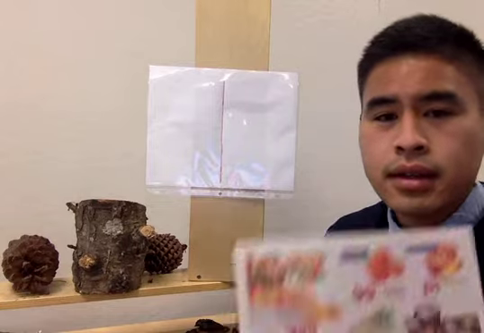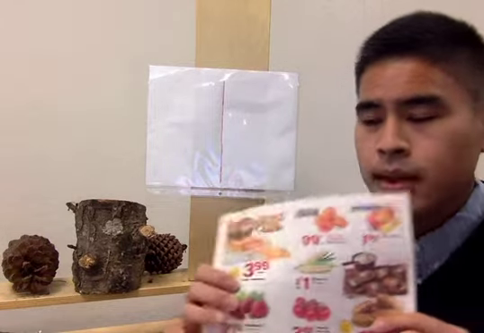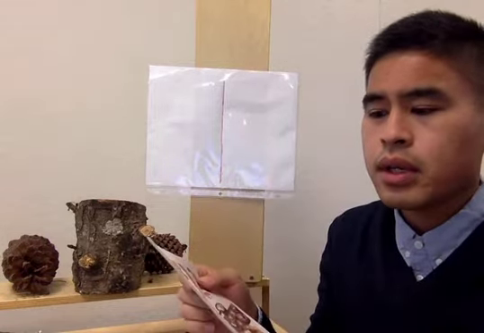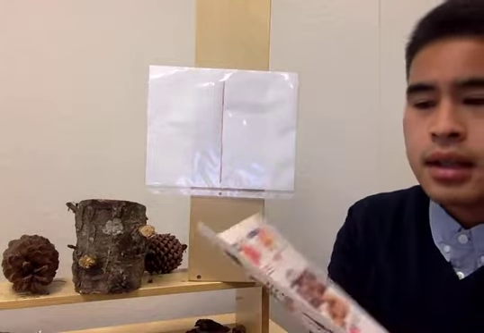I have an activity for us today that's going to be really fun. We are going to be doing a grocery item cutout. So you're going to need a grocery ad, and we are going to cut the items.